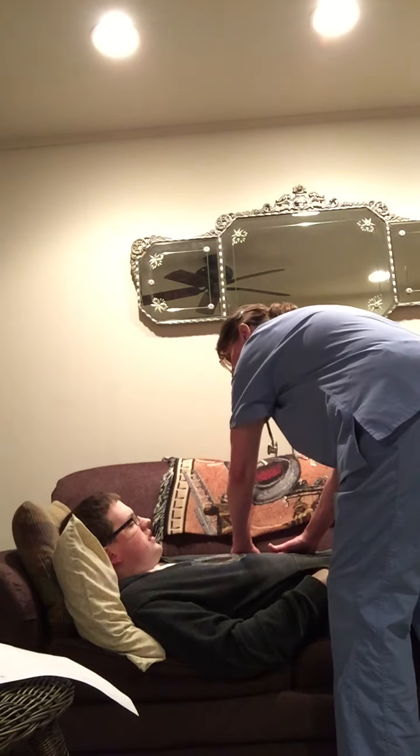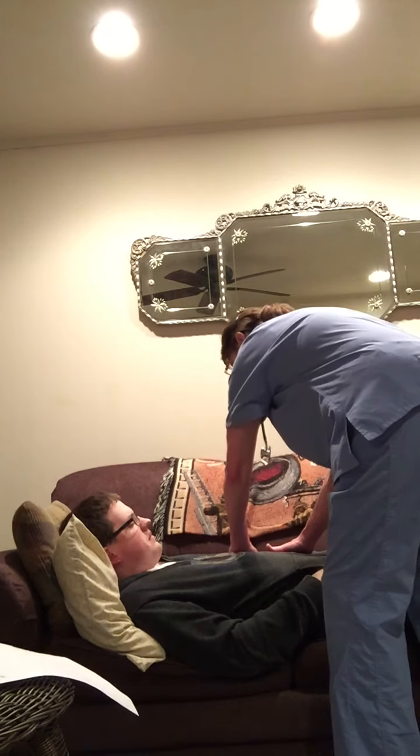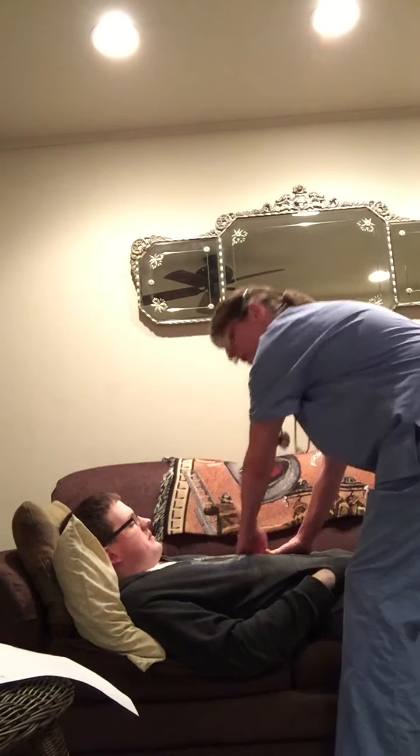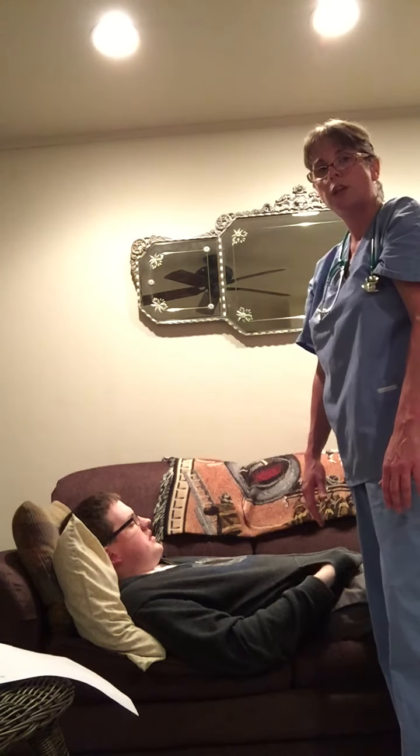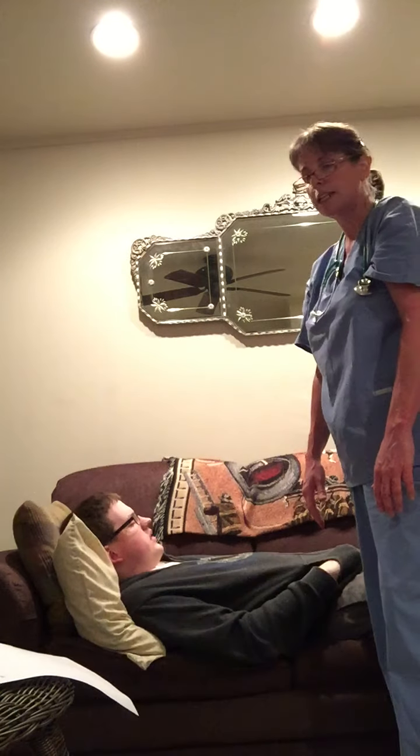Can you take a deep breath and hold? With my fingertips going upward, I'm trying to palpate the spleen. The spleen usually is not palpable. If it is palpable, that means it's enlarged and further diagnostic testing needs to be done.